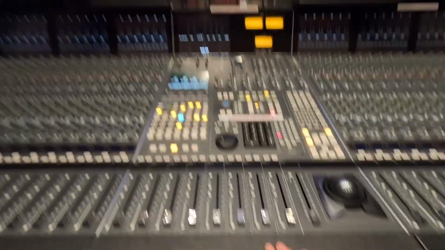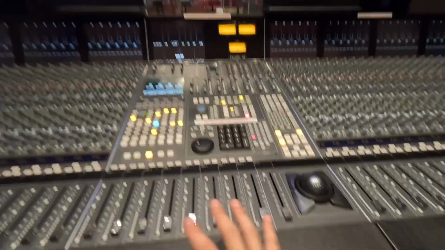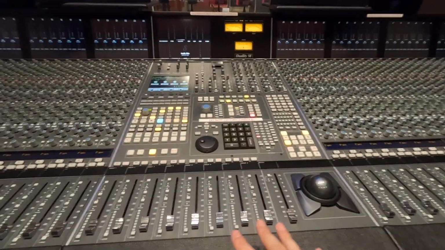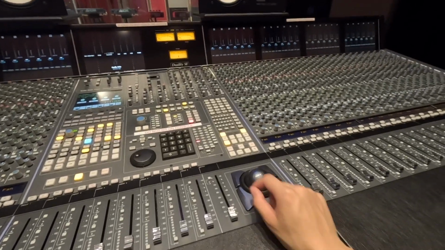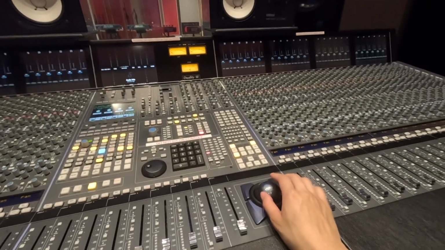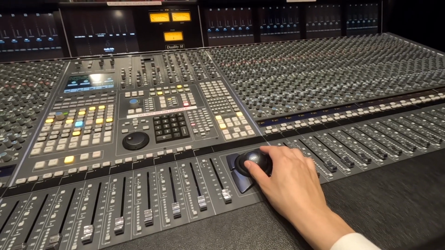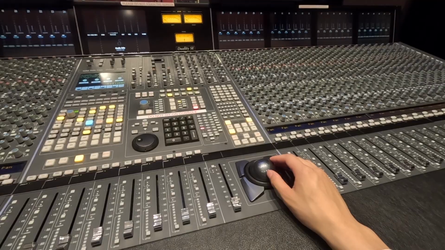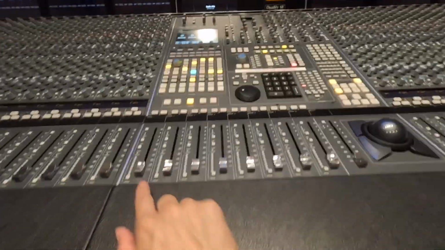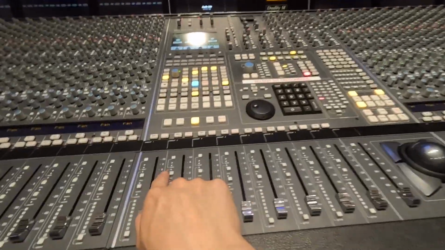So here we are at the SSL looking at the center section. There's a lot going on here. Let's go from bottom to top. So you see this big round thing. This is a trackball theoretically hooked up to the computer, although in our case we don't have this hooked up to the computer because for reasons. So ignore this.